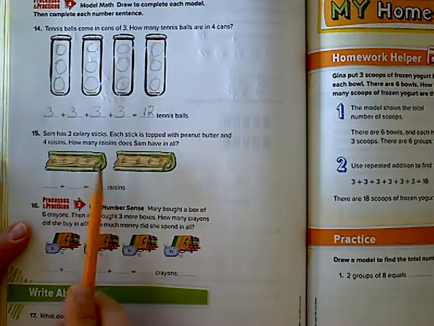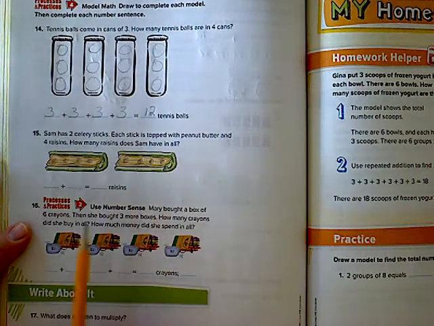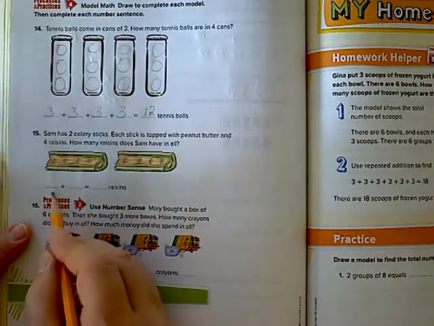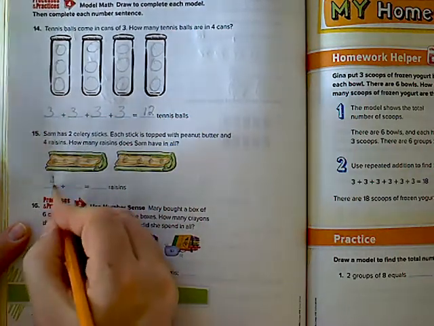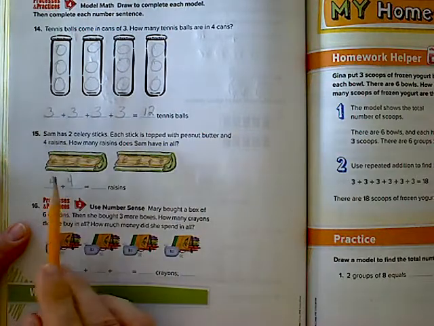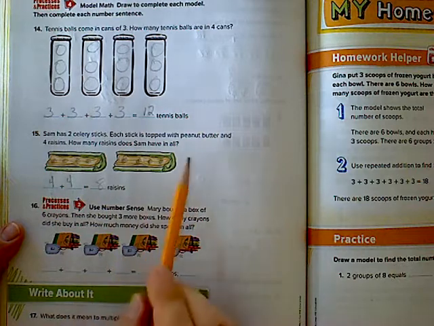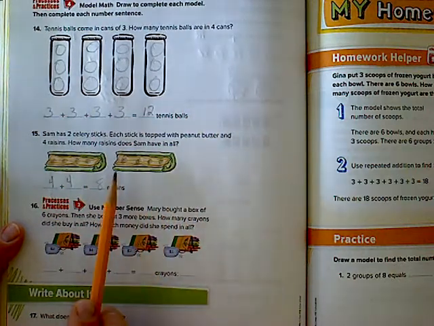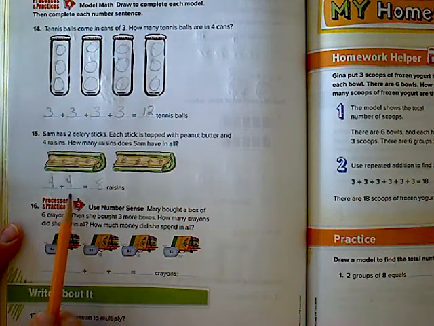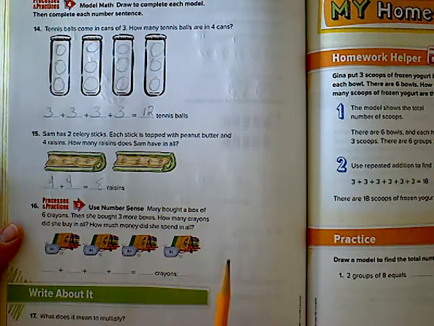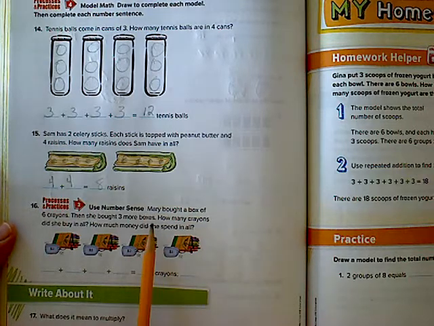Well, he's got 2 groups, and there's 4 in each group. So here's my 2 groups. I'm adding 4 together twice. That means he has 8 raisins. Again, knowing that it was 8 isn't the hard part. It's making sure you can understand how to think of multiplication as being equal groups. Okay? All right, look at this.